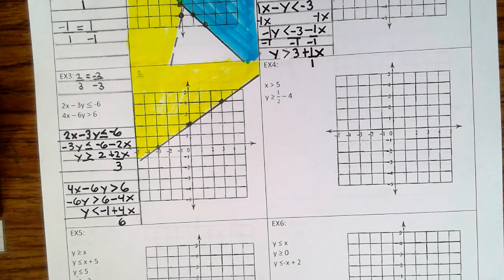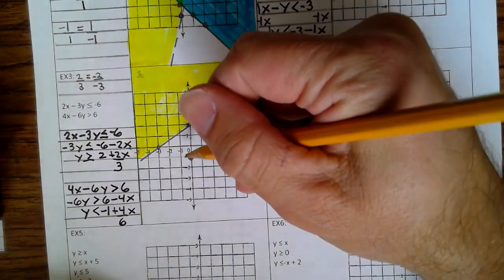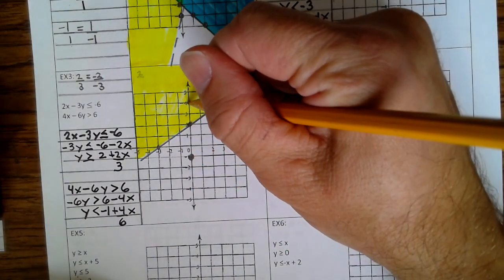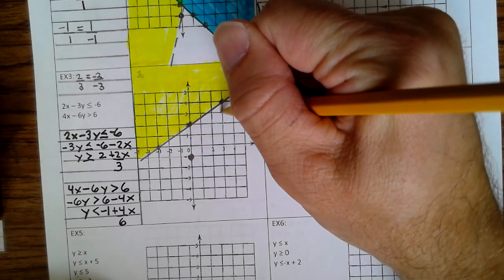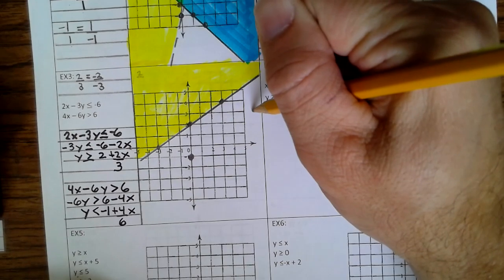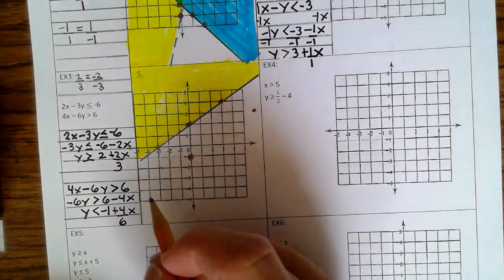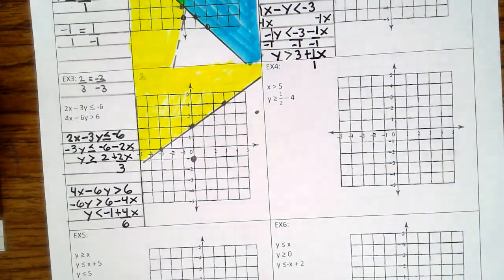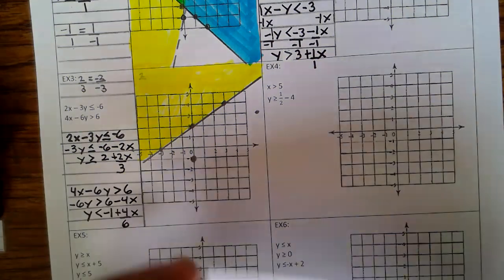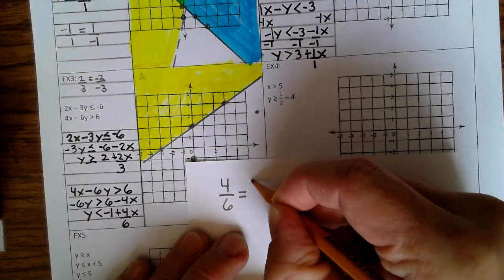Okay, so we start at negative 1, and we go up 1, 2, 3, 4, 5, 6. It's right there. Now, 4/6 reduces. Let's do it separately, right here. 4/6 reduces to be 2/3.